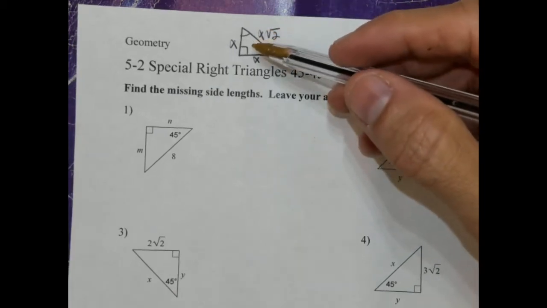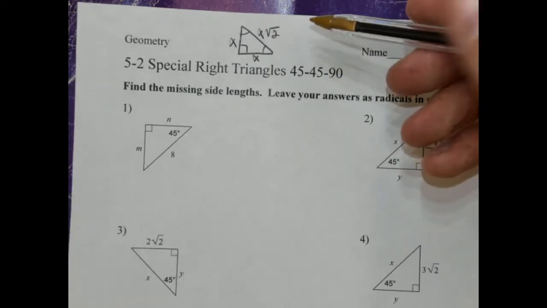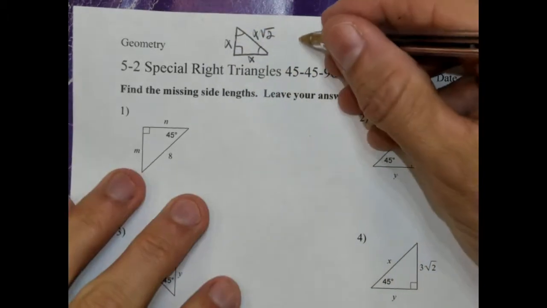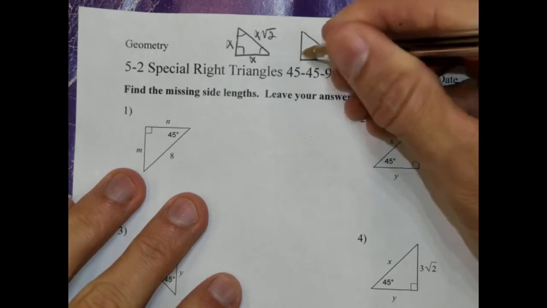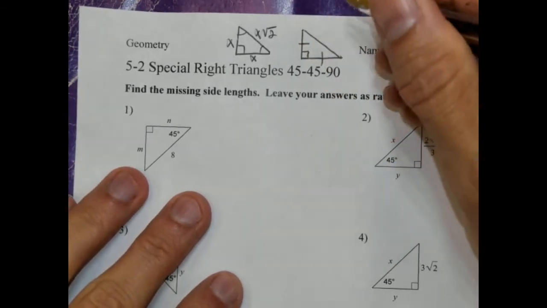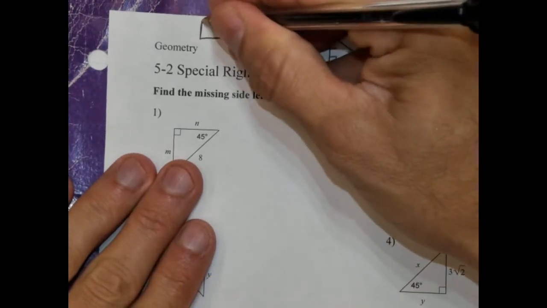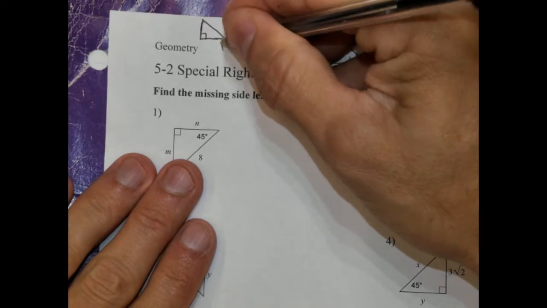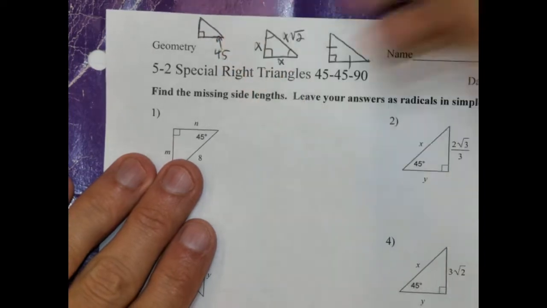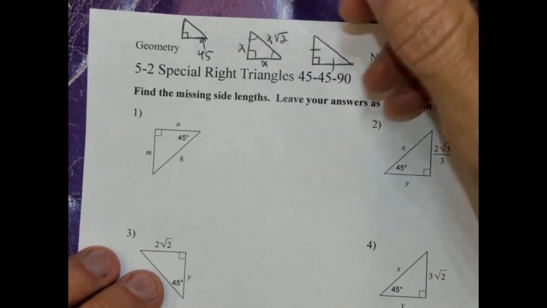They might just let you know it's an isosceles right triangle. And all isosceles right triangles have to be 45, 45, 90s. So they might write it like that. They might write it like this, and that would indicate it's a 45, 45, 90. Or they might do this. They might say this is 45, but not tell you the other one. And any one of these three indicates it's a 45, 45, 90.